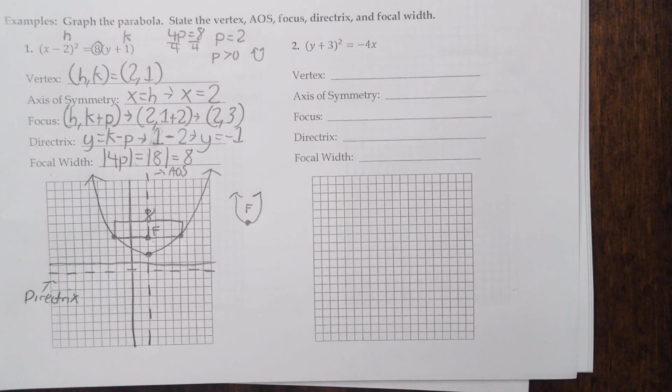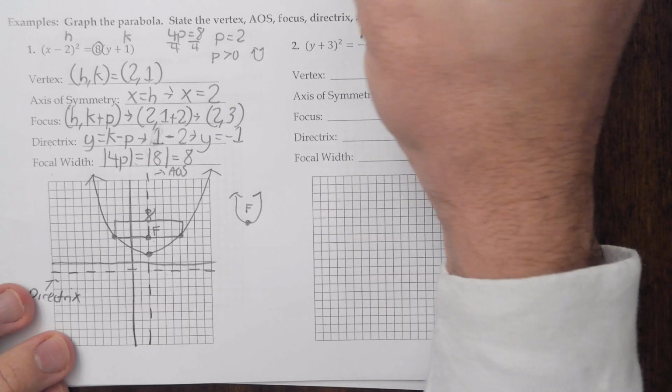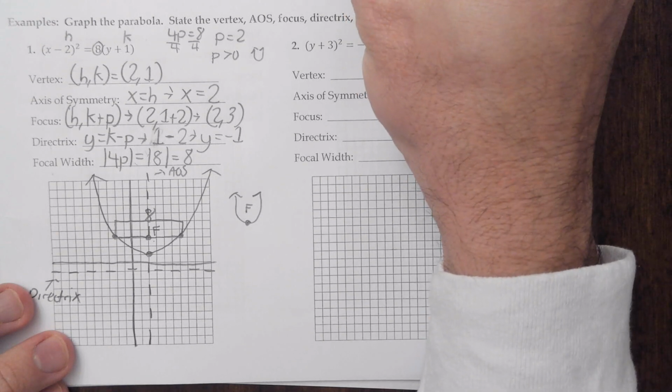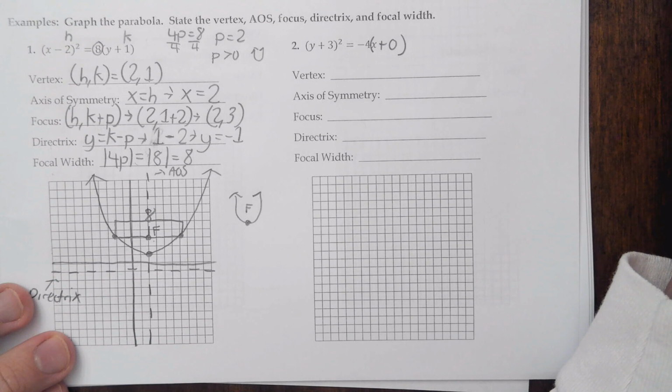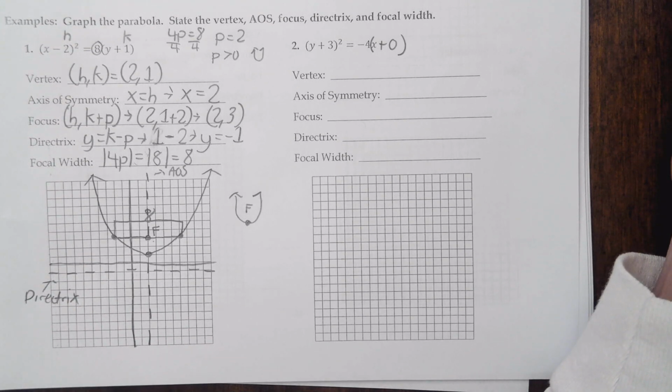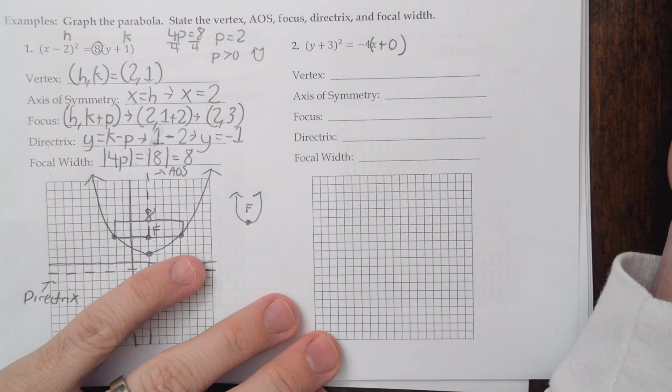Okay. So this one here, we've now got y plus 3 to the second power equals negative 4x. Okay, and if you really wanted to, what I like to do here is put a parentheses around the x and just do x plus 0. I add the 0 there because that kind of helps me with my vertex. Okay. So first things first, let's go ahead and write out our vertex.